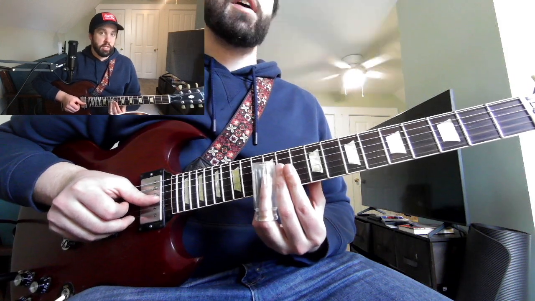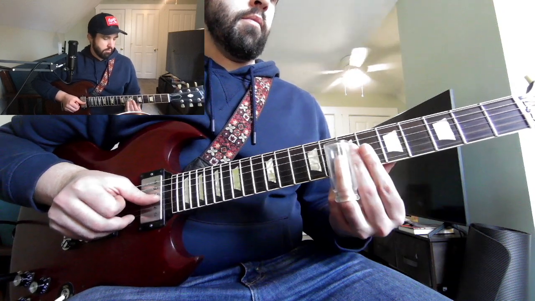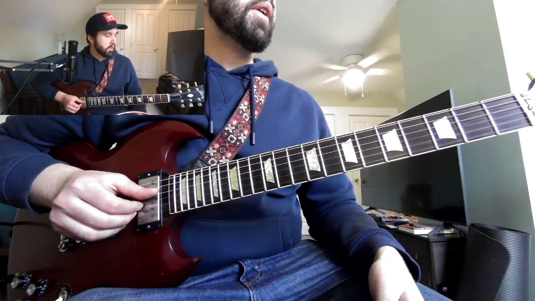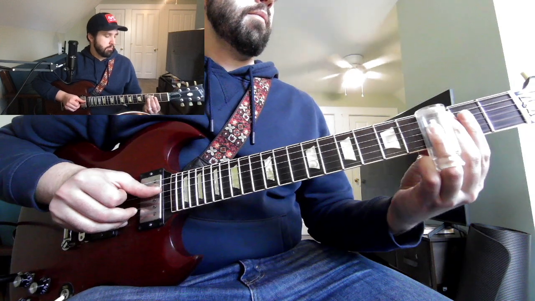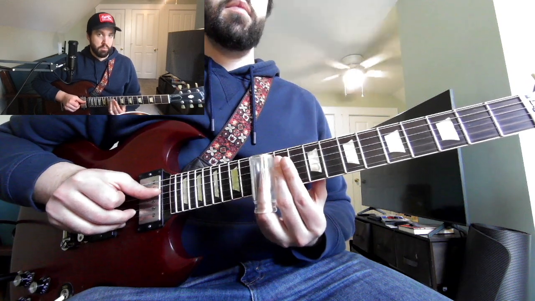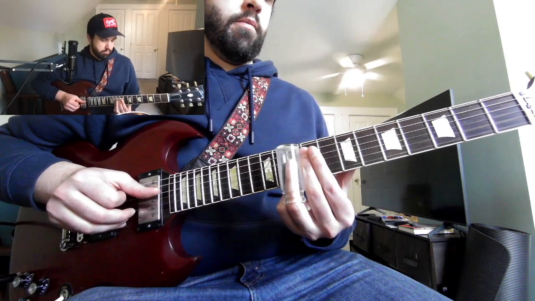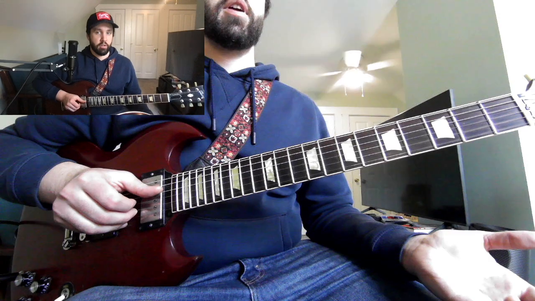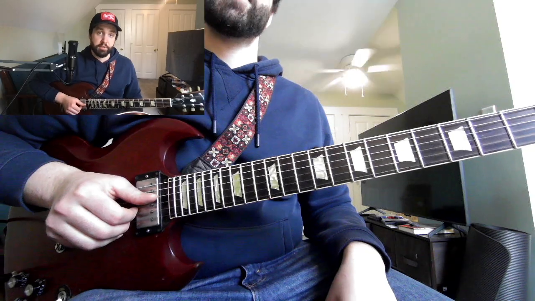1 and 2 and 3 and 4 and. Alright, now the third string. 1 and 2 and 3 and 4 and. So that is playing the scale in thirds and eighth notes, okay?